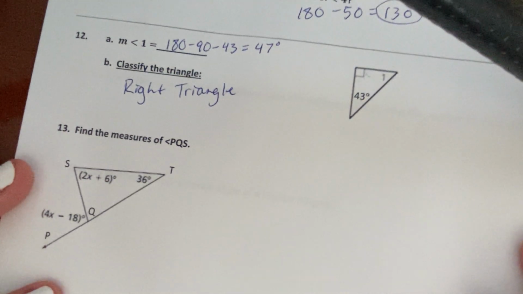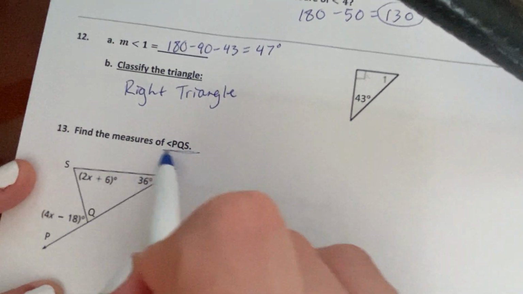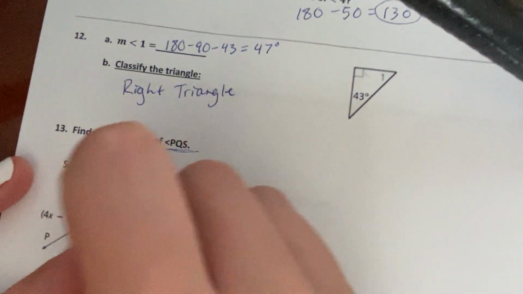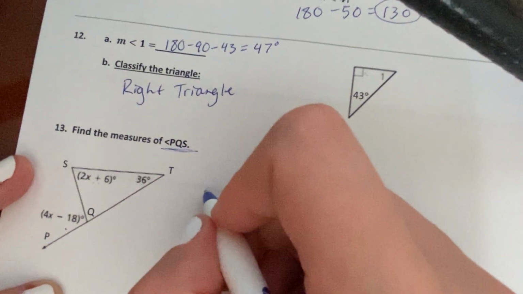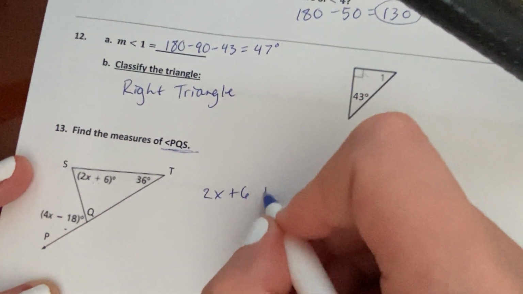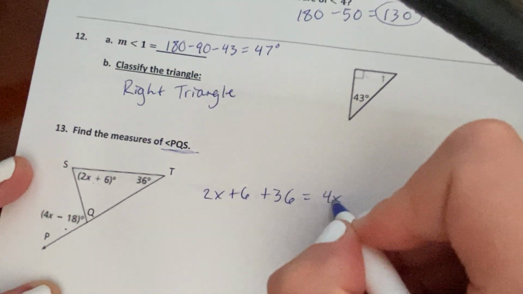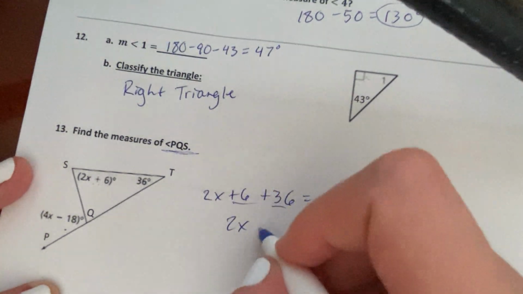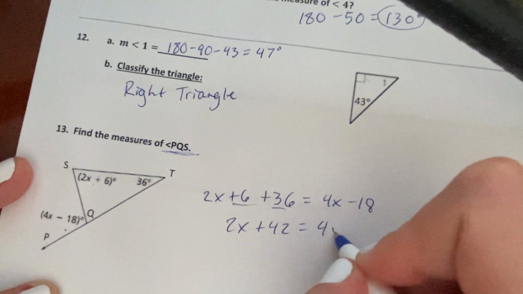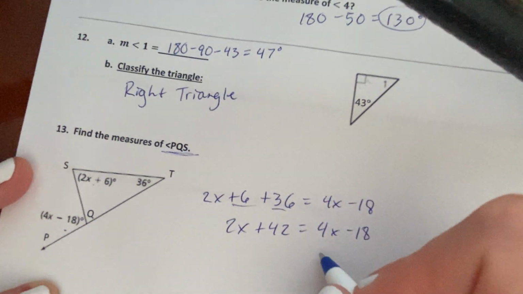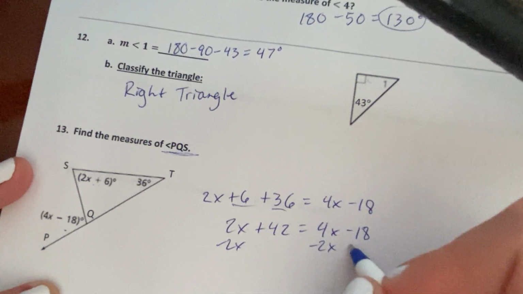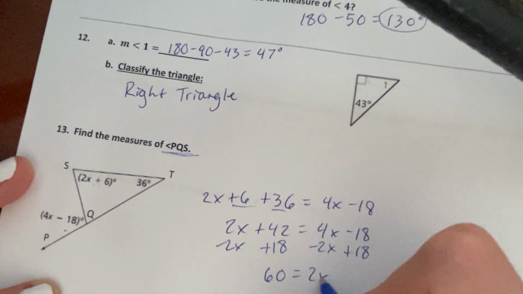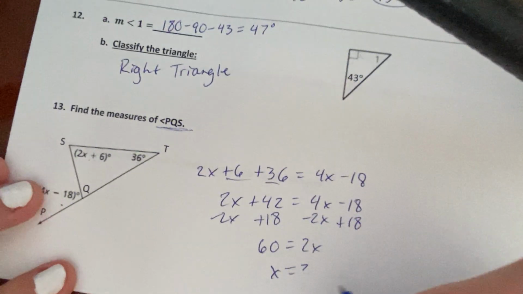All right, this is our exterior angle theorem. Notice it's asking for the measurement of an angle, so we have to make sure we're careful about plugging it back in. But we're gonna add these two together and set it equal to 4x minus 18. So 2x plus 6 plus 36 equals 4x minus 18. I'll combine like terms. 2x plus 42 is equal to 4x minus 18. I'll subtract the 2x, add the 18. So I get 60 equals 2x. So x is equal to 30.